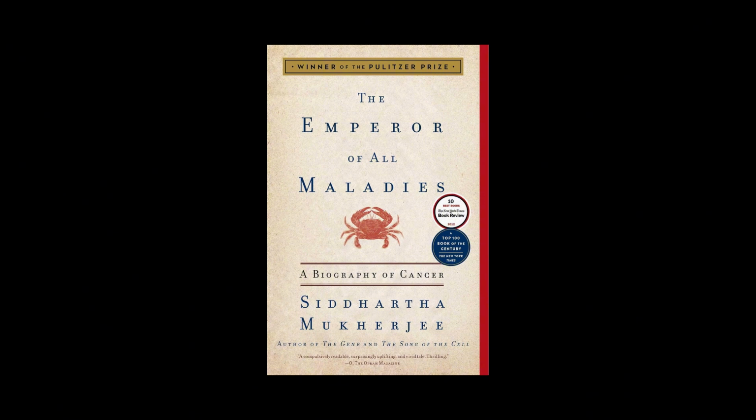Conclusion. Mukherjee's The Emperor of All Maladies is a profound and exhaustive examination of cancer, blending scientific detail, historical context, and personal stories to portray the disease as both a medical and human experience. It provides a comprehensive account of the evolution of cancer treatments while maintaining a focus on the ongoing challenges and hope that continues to drive the search for a cure. It is a powerful narrative of both the disease and the resilience of humanity in confronting it.